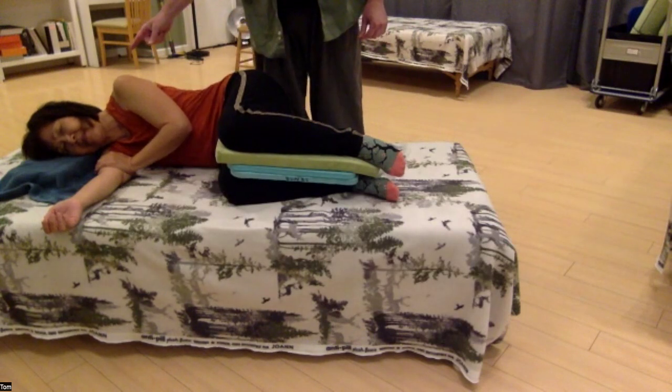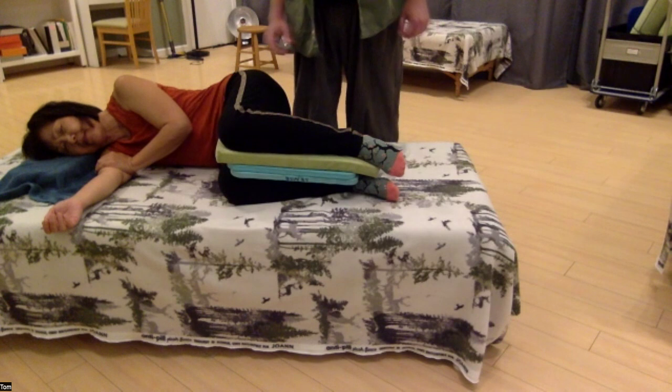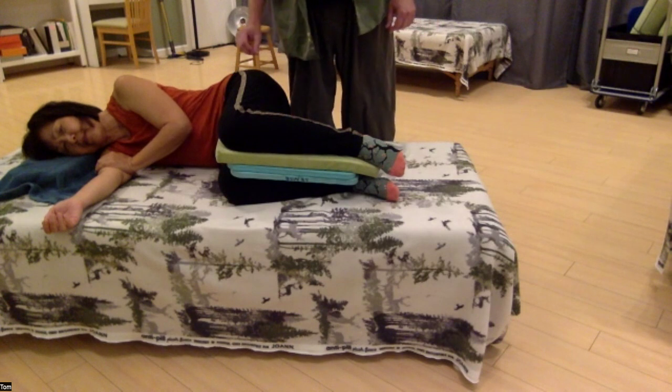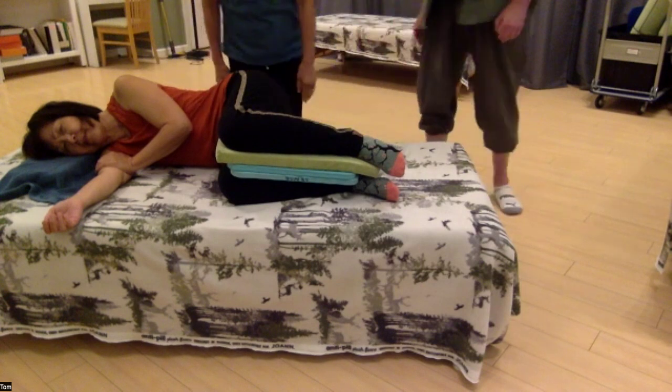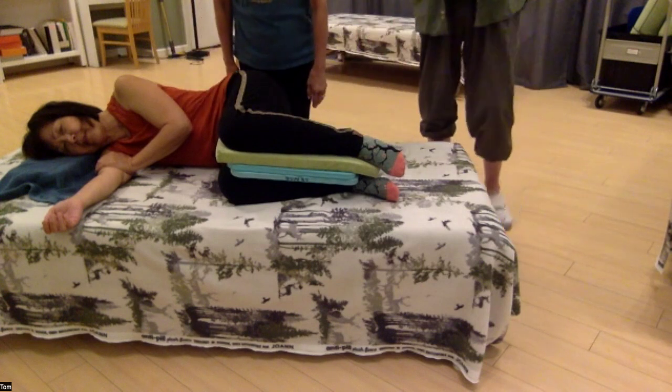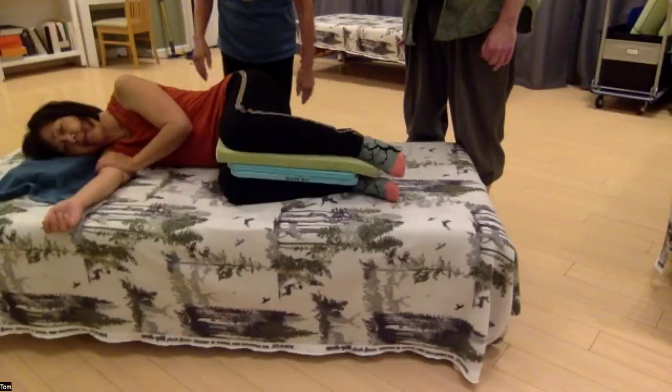The shoulders are a little forward. Back's a little rounded. Hip bone, pretty close to center. But then, when you put your hands on for the first movement, that may help.